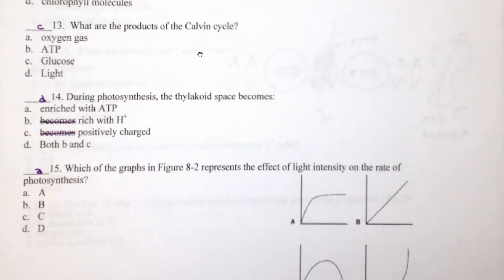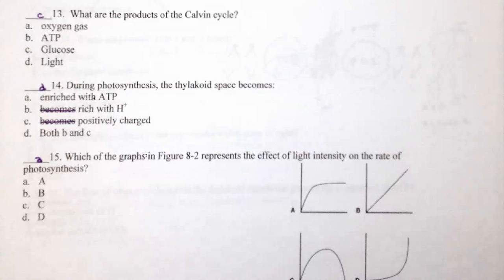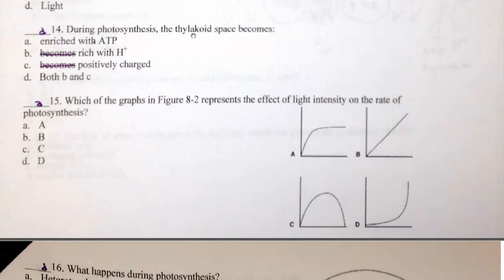What are the products of the Calvin cycle? Glucose, right? That's the whole point of the Calvin cycle. During photosynthesis, the thylakoid space becomes what? Okay, it becomes rich with H plus charges, okay?